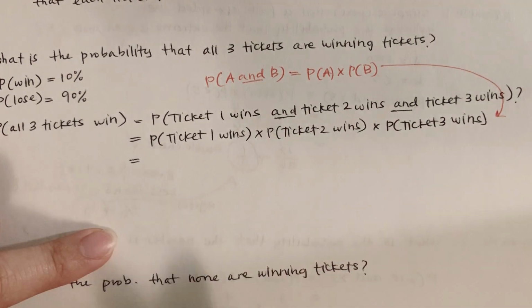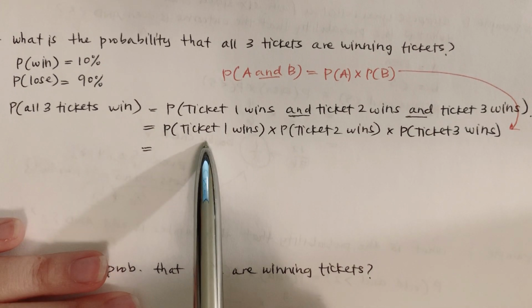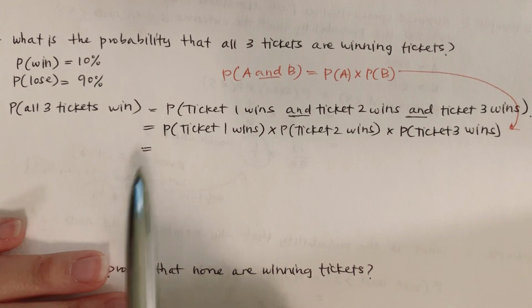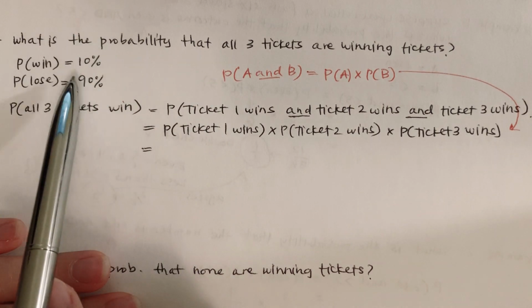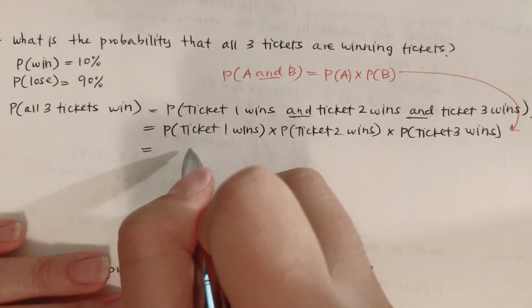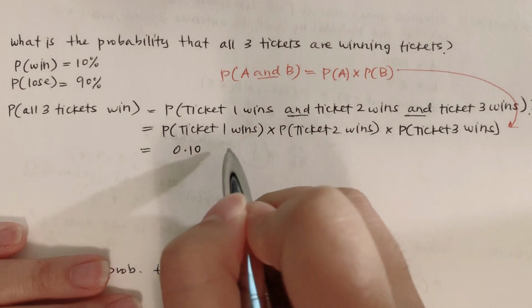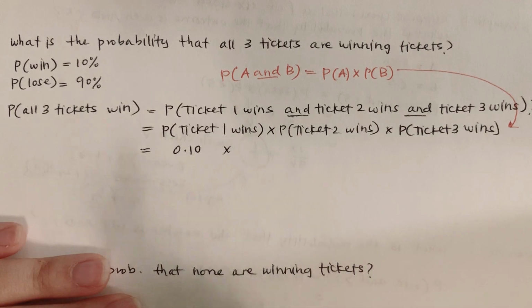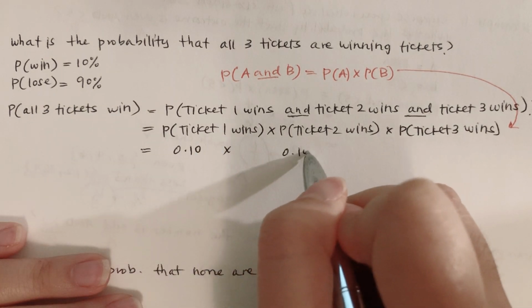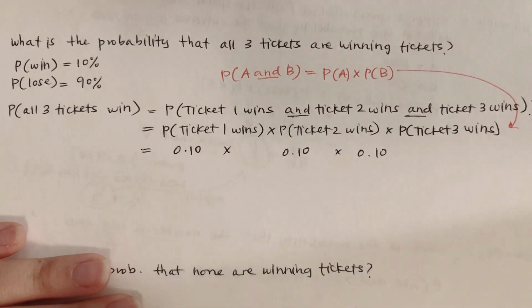So now that we have it in this form, do we know the probability that ticket 1 wins? Yes, we do. We know that the probability that a ticket wins is 10%. So that's going to be 0.10. Do we know the probability that ticket 2 wins? Yes, we do. It's also 10%. Probability that ticket 3 wins is also 10%.